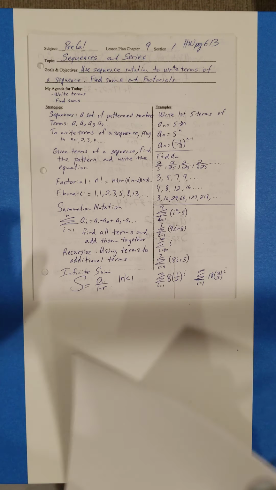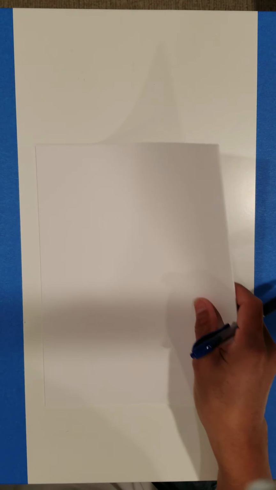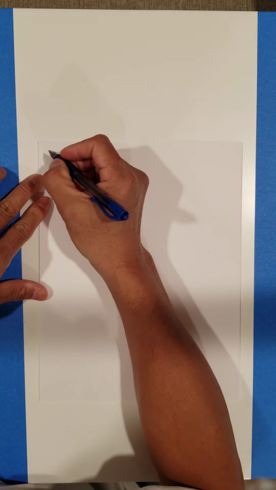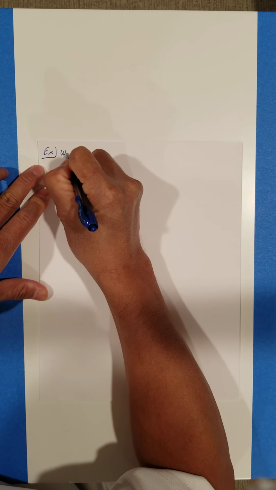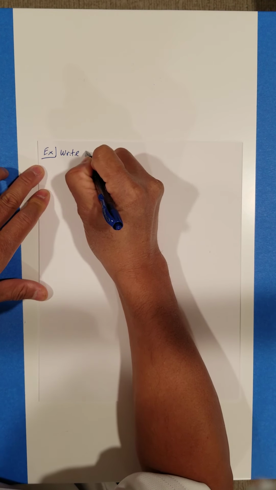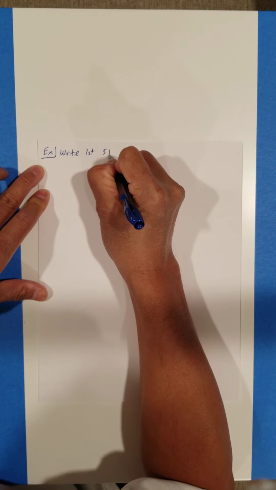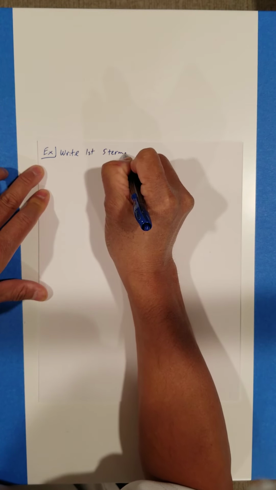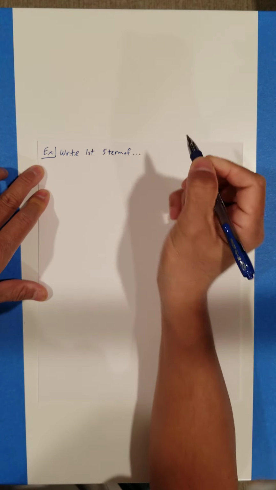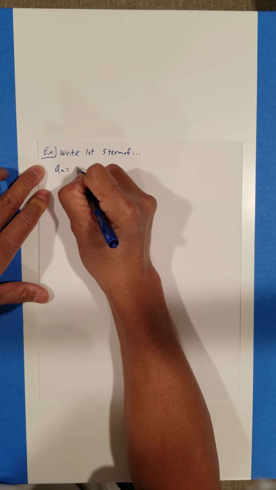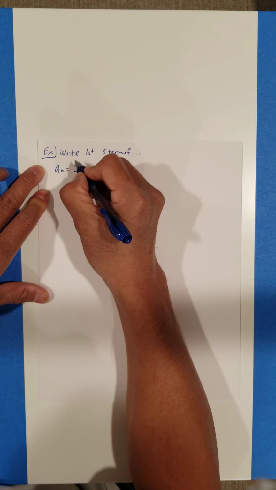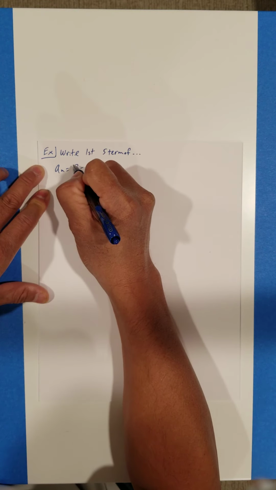Let's say, for example, a couple of things you're going to have to do in your work. They're going to ask you to write the first 5 terms of a sub n equals 5 minus 3n.